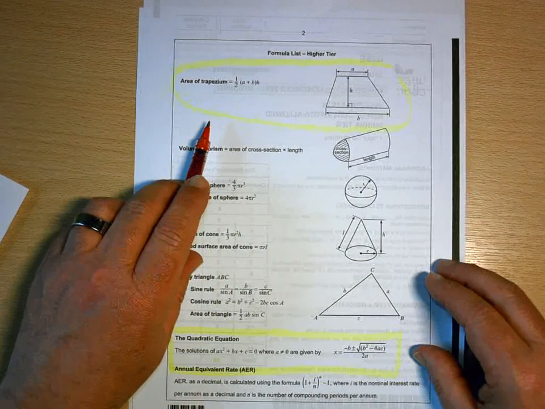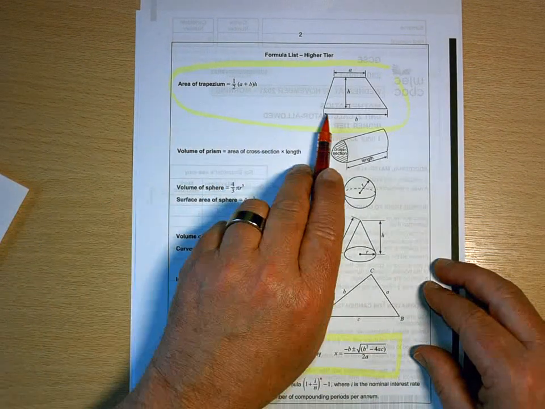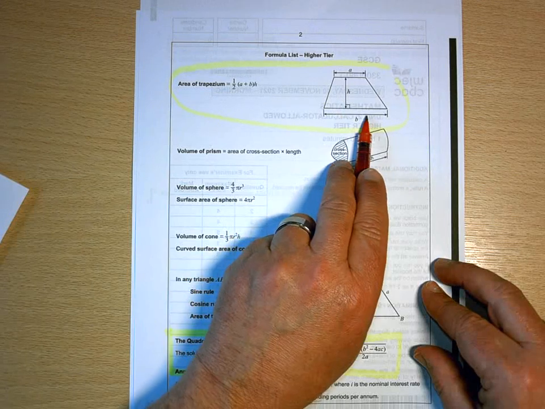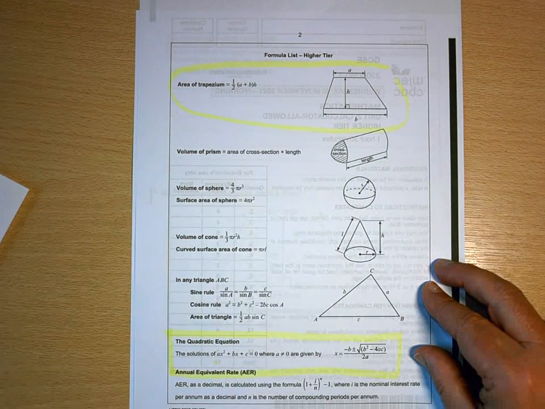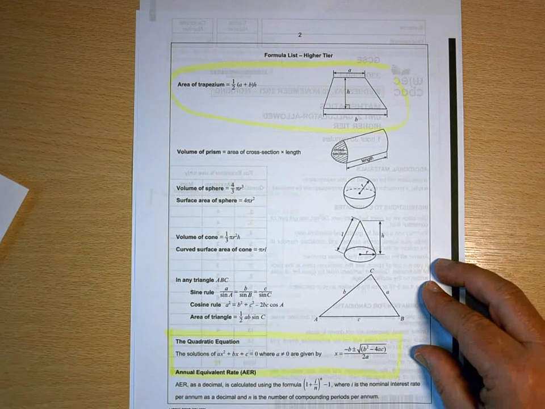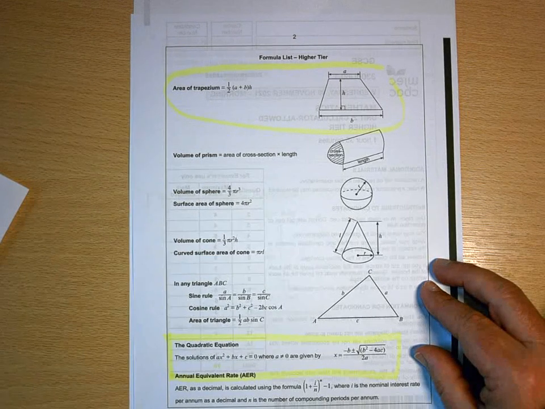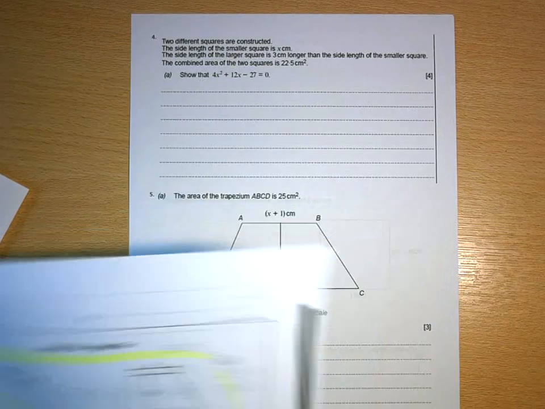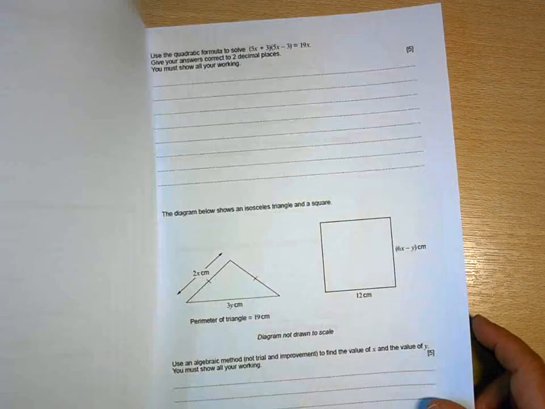The area of the trapezium is there. Okay, so the area of the trapezium is half the sum of the parallel sides multiplied by the distance between them. So jot that down quickly, or get the cover teacher to write it on the whiteboard, and you can refer back to that. So question 4, question 5, you should be able to have a go at.